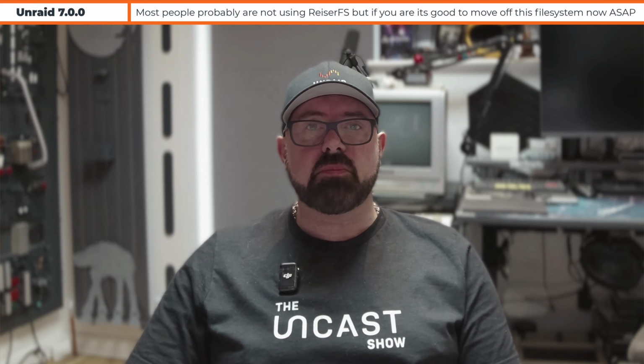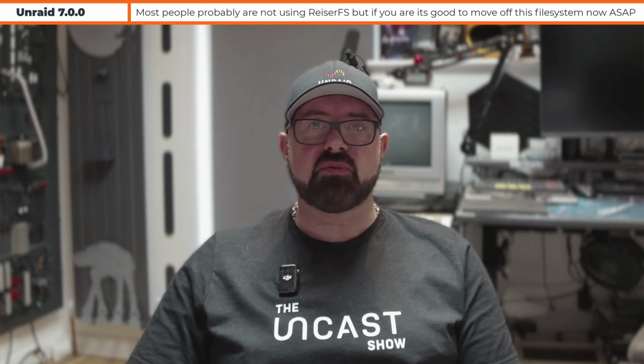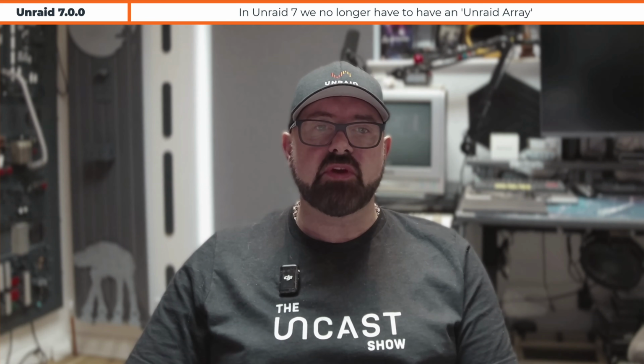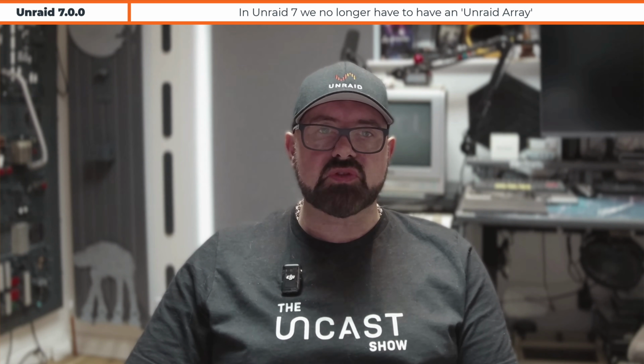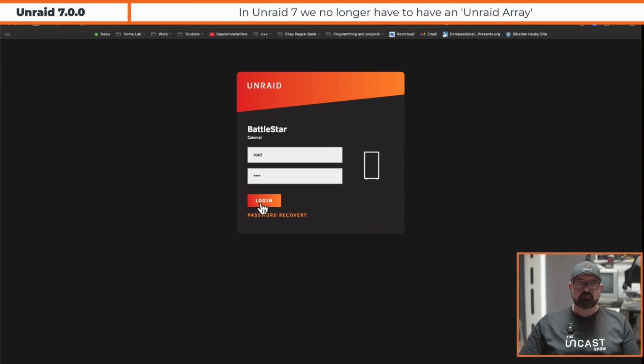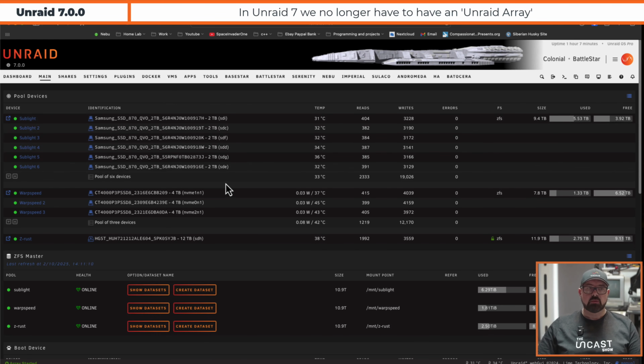Okay, so in my opinion, one of the biggest things in Unraid 7 is the fact that we don't actually need to have an Unraid array anymore. If we go across to my server here, Battlestar, we can see an example of this. Now this server has only 2 Z-pools, both of which are SSDs. This top one here has a usable space of about 10 terabytes and it consists of 2 terabyte SATA SSDs.